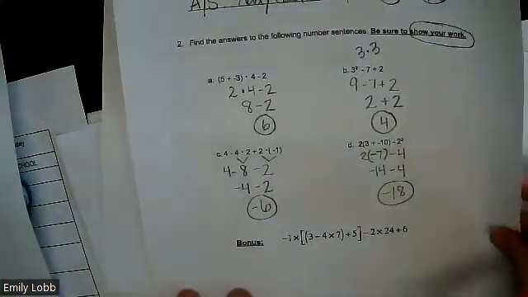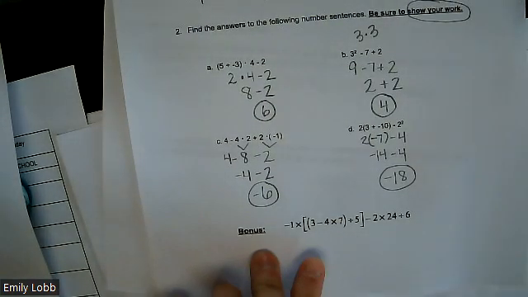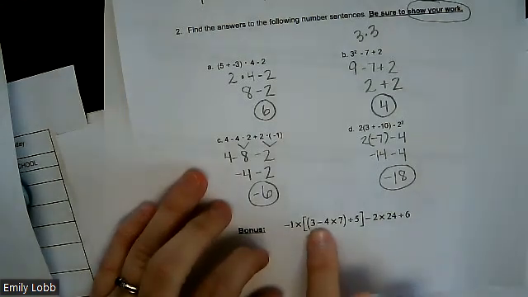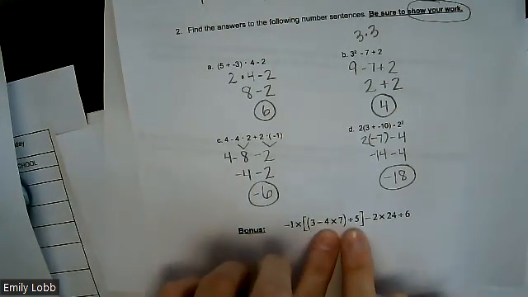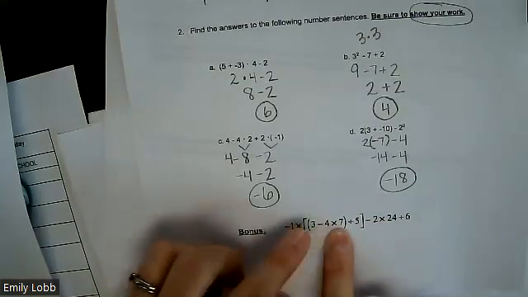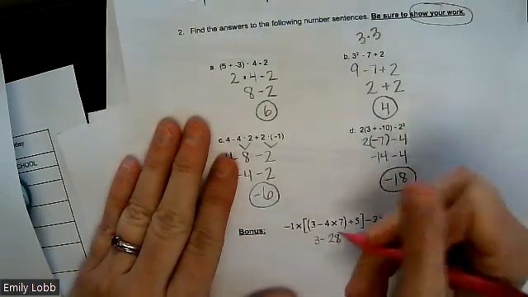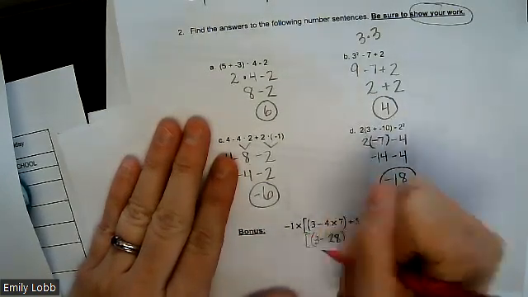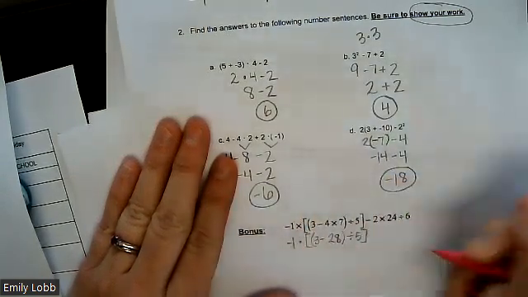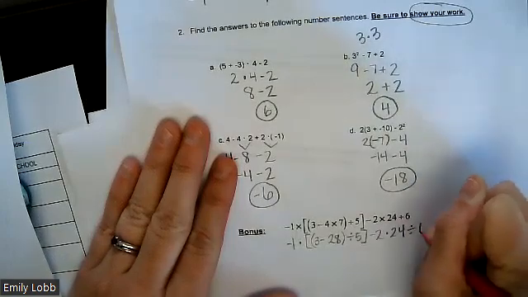All right. Here comes your bonus. What's inside the parentheses? We have a subtraction and a multiplication, and then we're dividing by 5. So inside these brackets, I have to do what's inside the parentheses. So what's 4 times 7? 28. So I'm bringing the rest down. This is still in parentheses. This is in a bracket divided by 5. We're going to multiply all of this by -1, subtract 2 times 24 divided by 6.